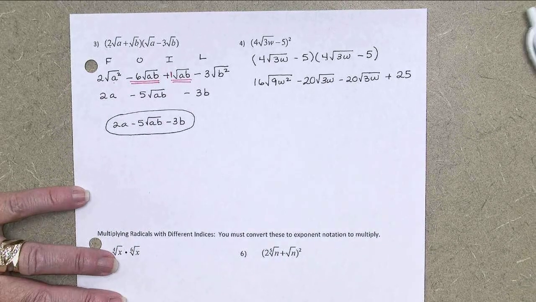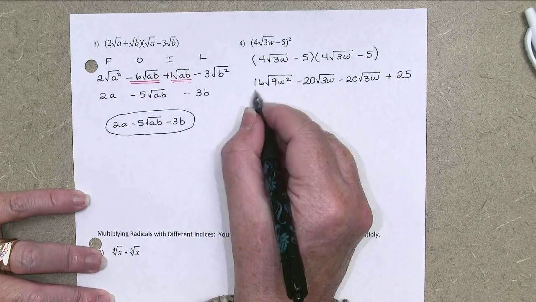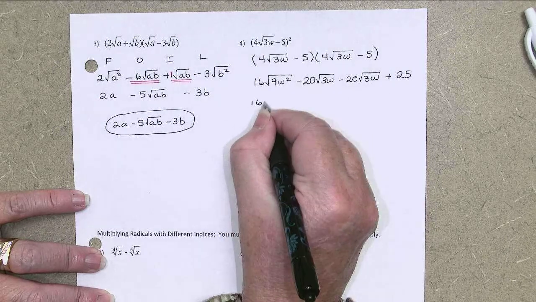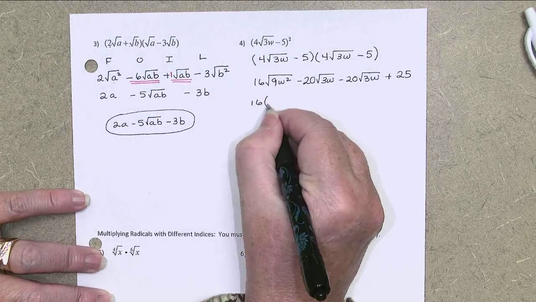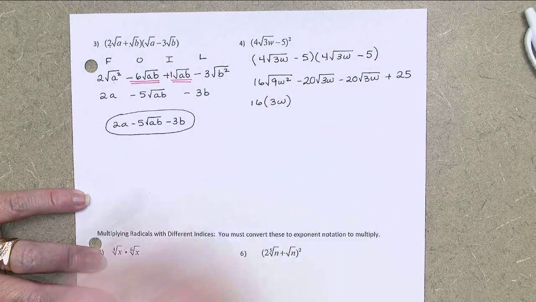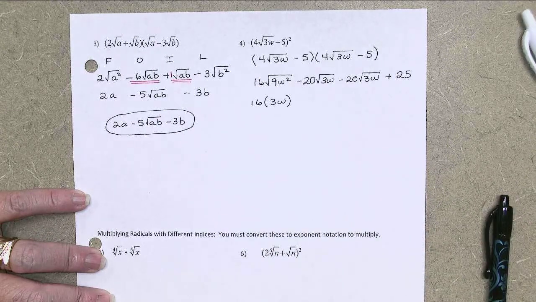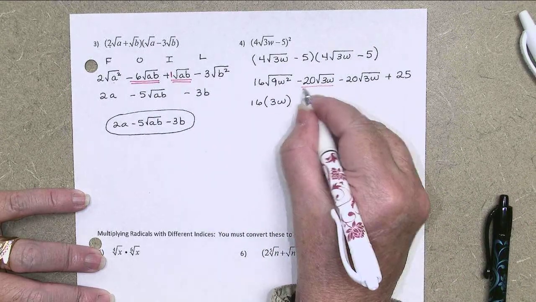All right, so let's see what we can do to simplify. The first term, 16, is really multiplied by just 3w. That radical came out evenly. I've got some like radicals in the middle here.